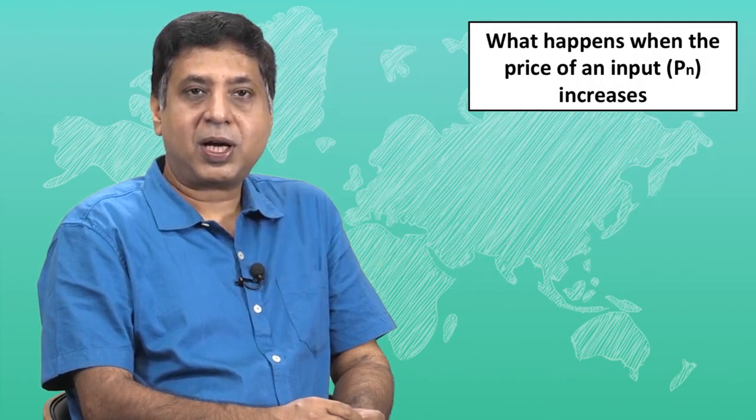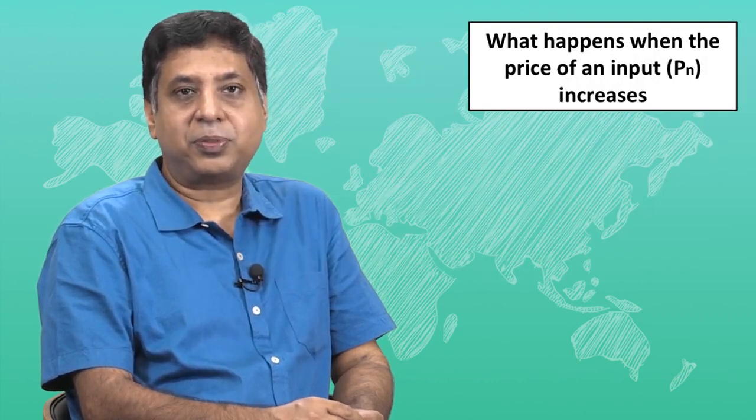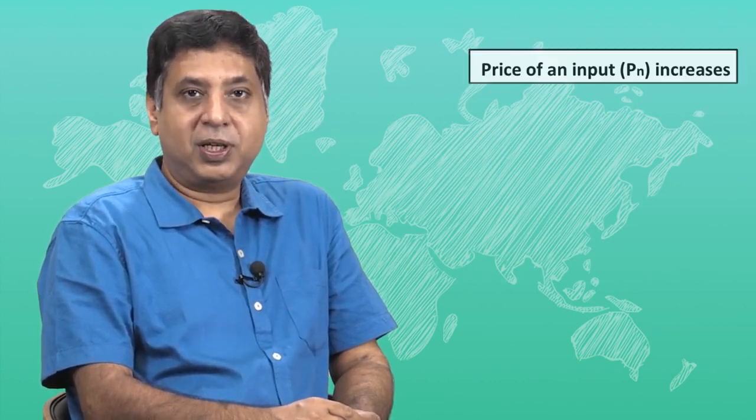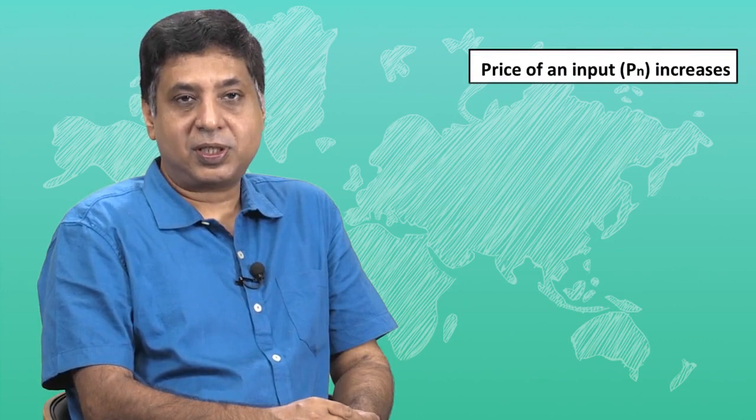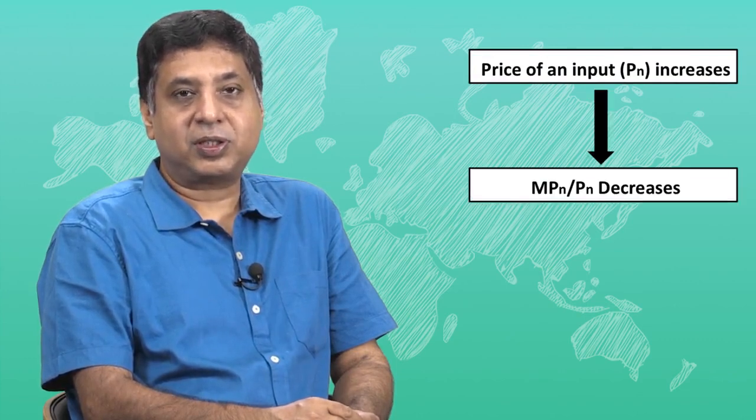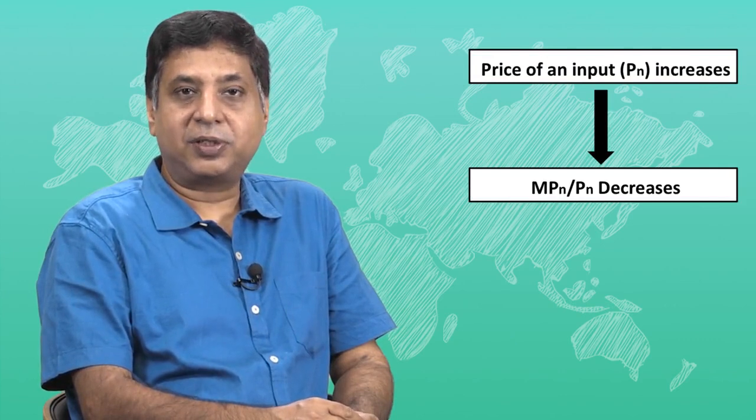One of the obvious uses of this relationship, that the marginal product divided by the price should be equalized across all inputs, is to ask what happens when the price of an input increases. Obviously, for the particular input in question, if the price increases, then the ratio of marginal product divided by the price will decrease because the price has increased. So now, how will you go back to equilibrium?